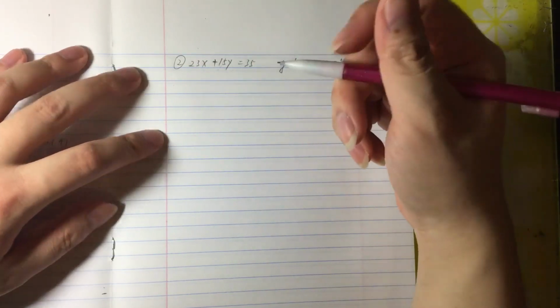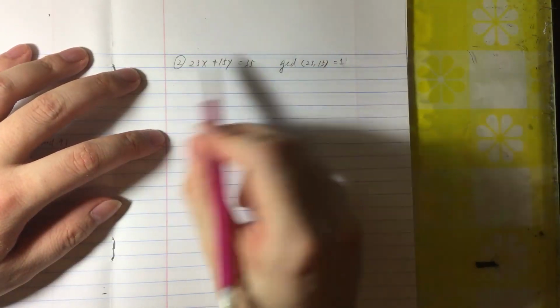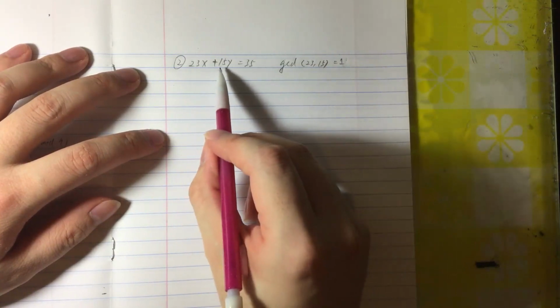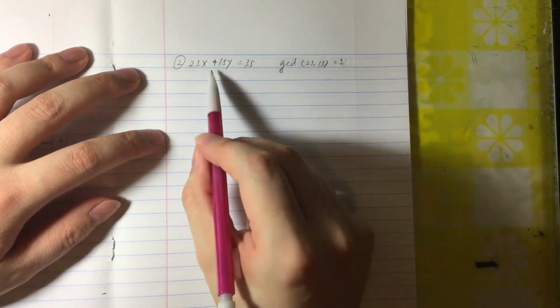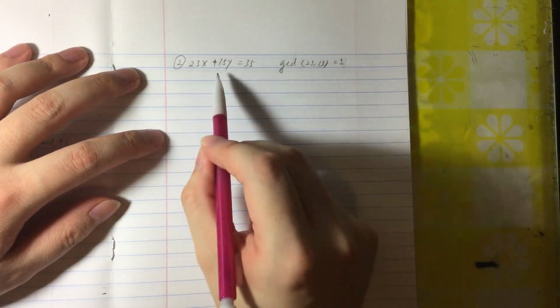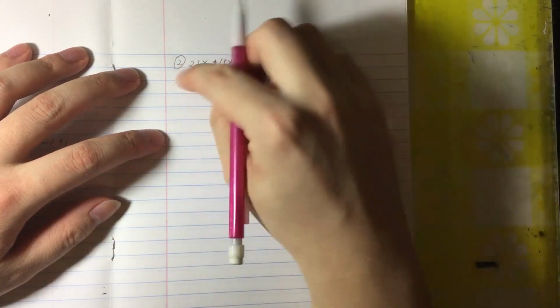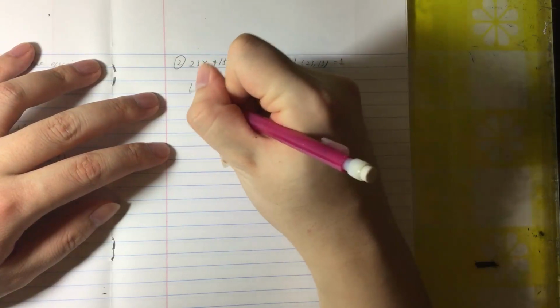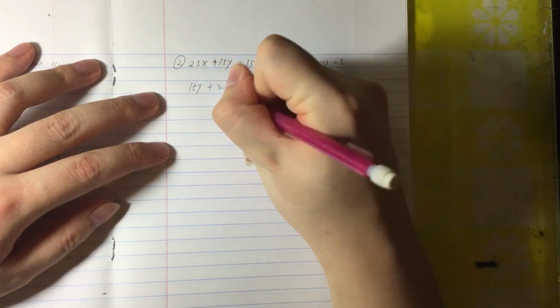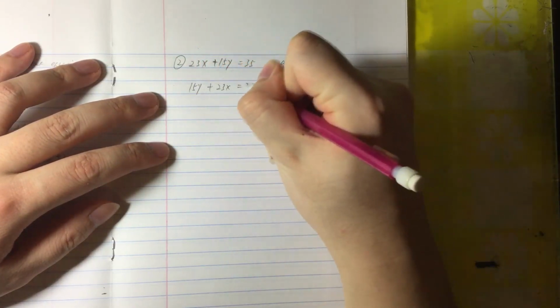Let's solve it. First step, to make it easier, I try to write the term with smaller coefficient in the front. So this equation can be rewritten as 15y plus 23x equal to 35.